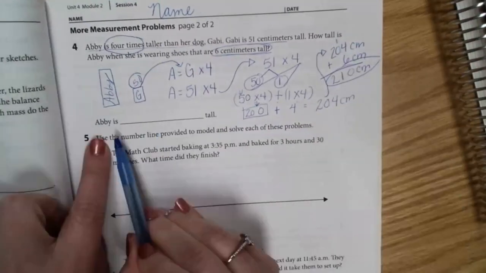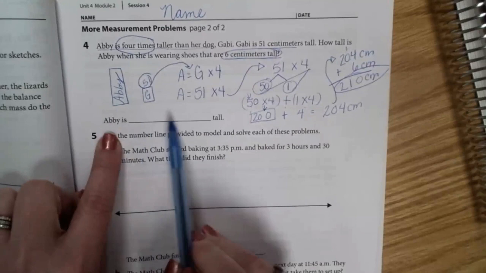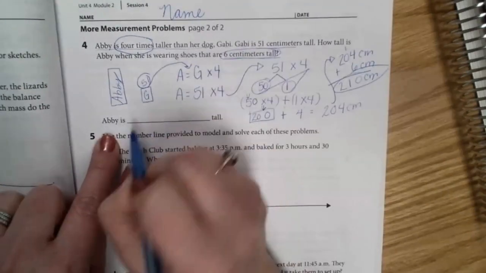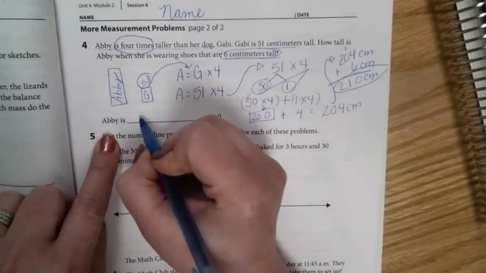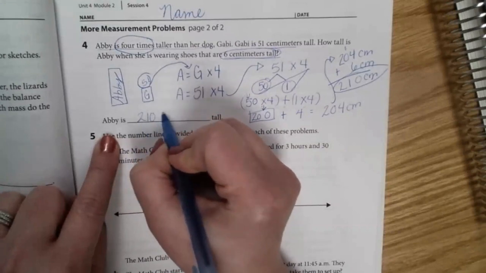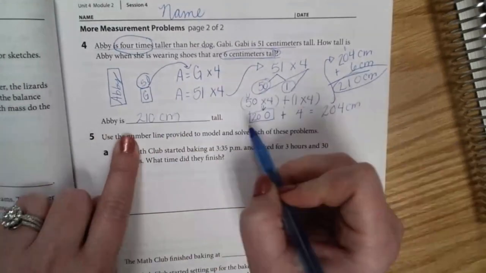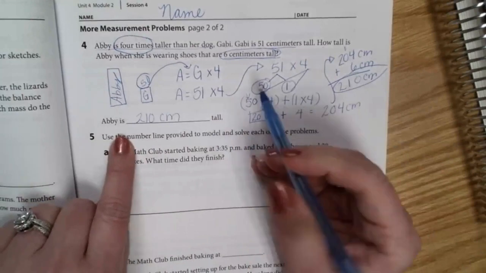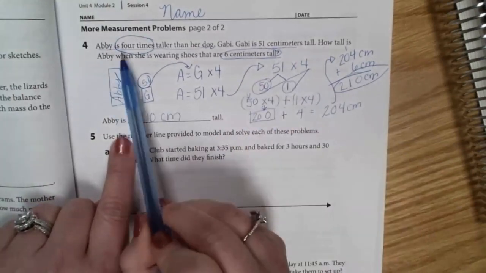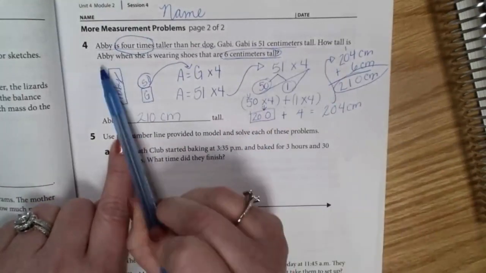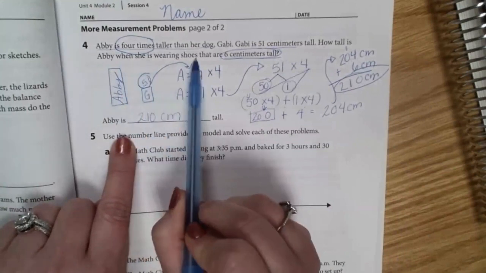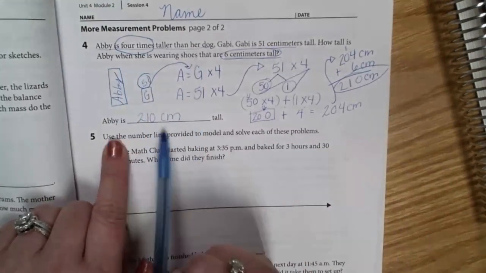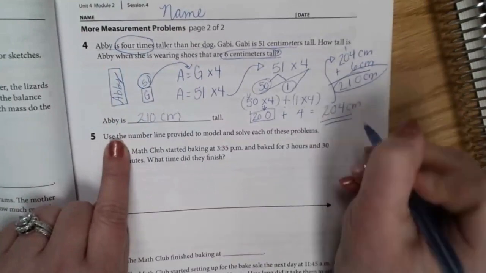And then I'm going to go right over here where it says Abby is blank tall. Abby is 210 centimeters tall. Now, I want to add on to this because it's asking how tall is Abby when she is wearing shoes? Because if it was just how tall is Abby? We know that she's 204 centimeters tall.